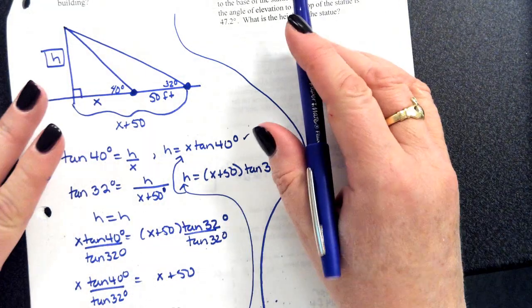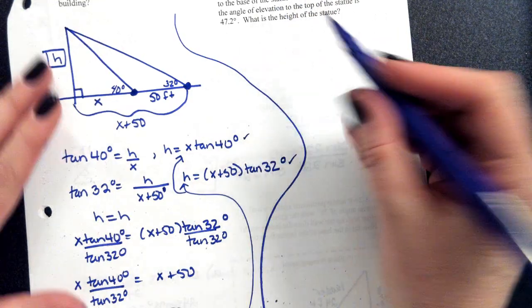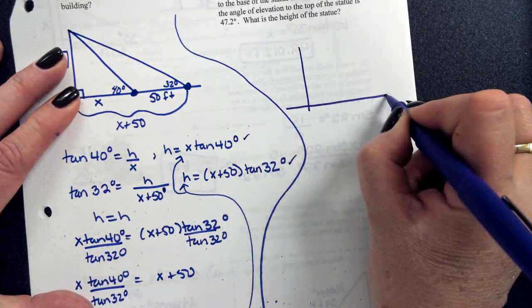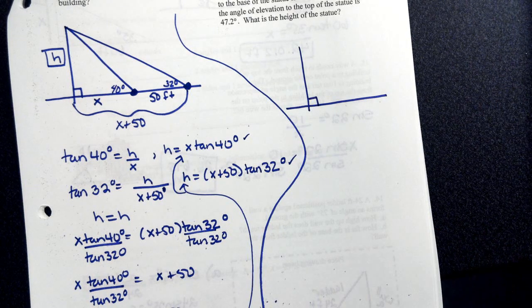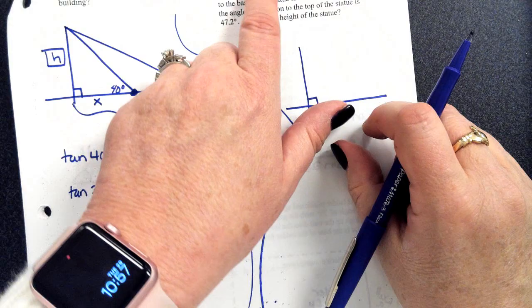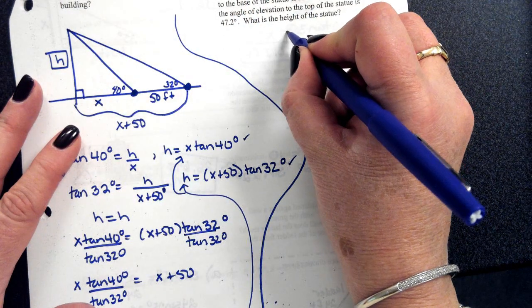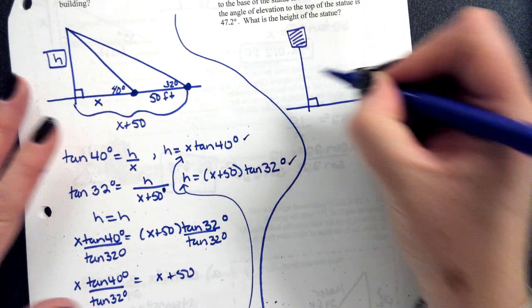So we've got the Board of Trade building in Chicago. So again, I've got a building. That building better be perpendicular with the ground. And adorning the top of this building is the statue of Ceres. So here's my statue. There's my building.